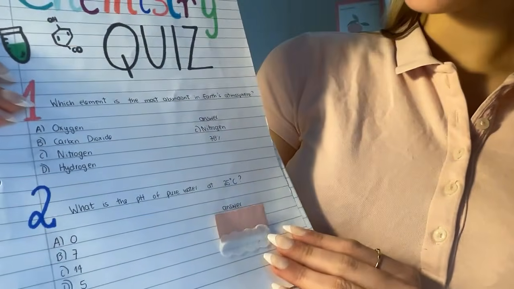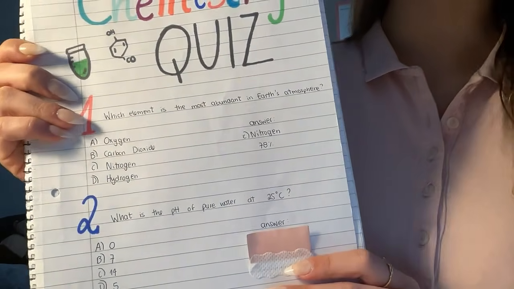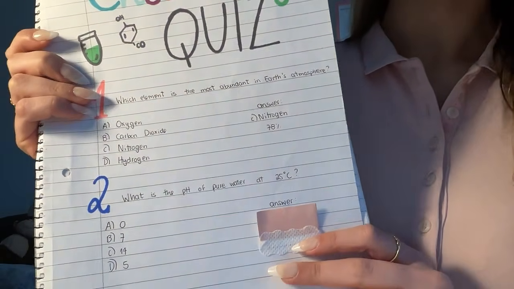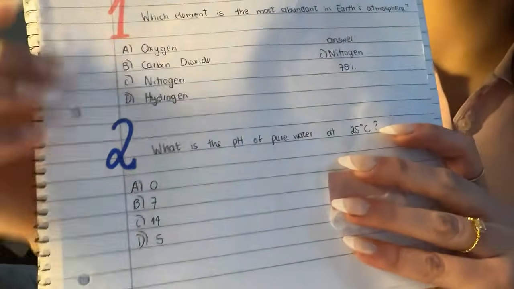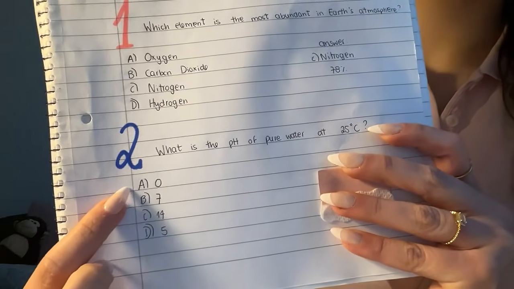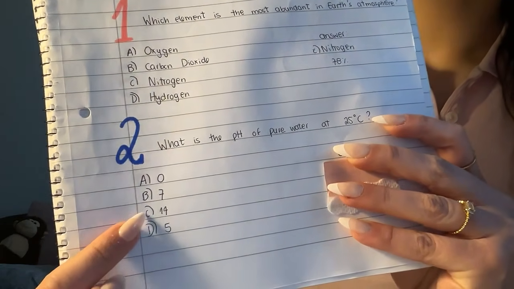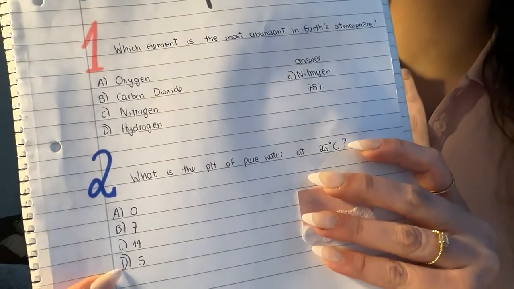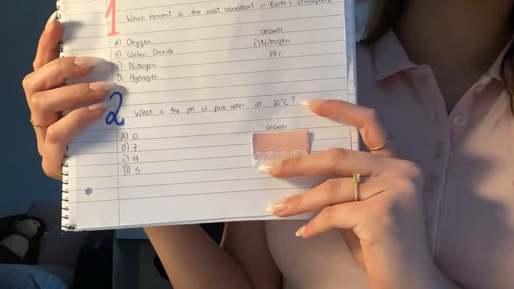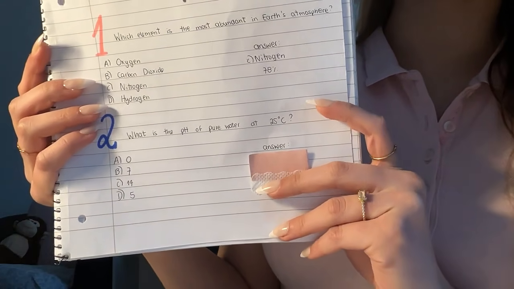What is the pH of pure water at 25 degrees? So when water is at 25 degrees, what is the level of its pH? So again, 4 options. Is it A, 0? Is it B, 7? Is it C, 14? Or is it D, 5? Which one is the correct pH level of water at 25 degrees?